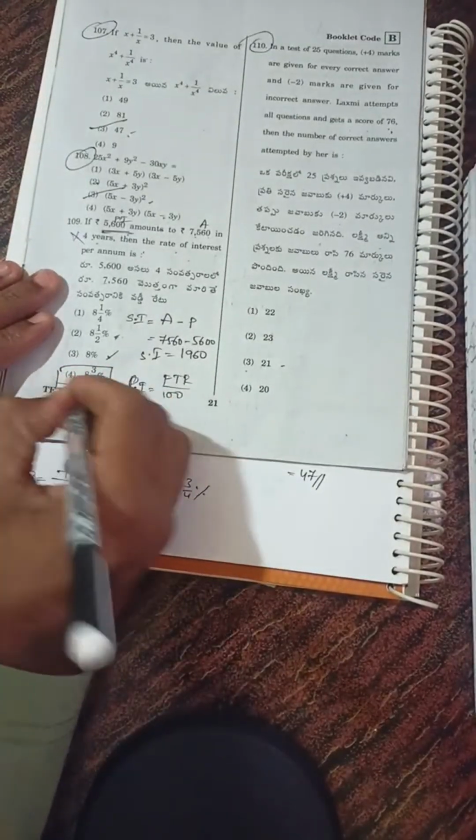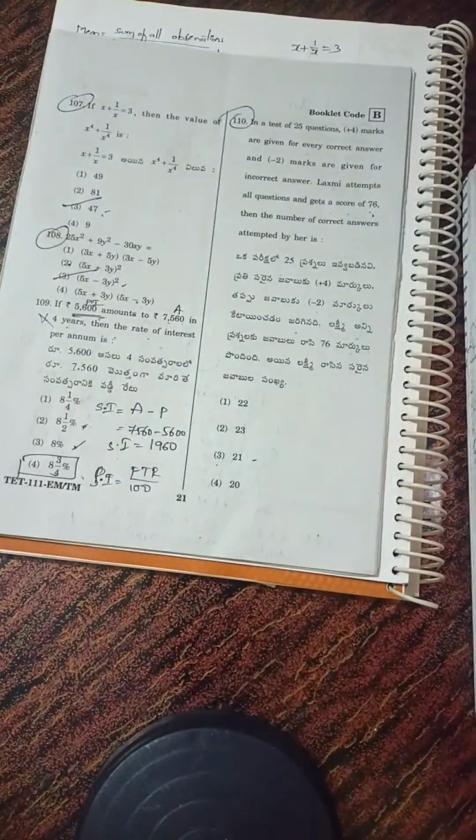Now you can see the answer. Question number 4 is the correct answer. 8 3 by 4 is the final answer. Now we are going to see the next problem.